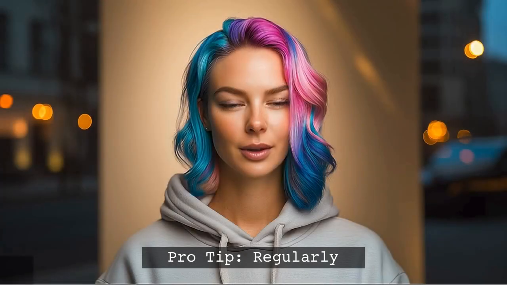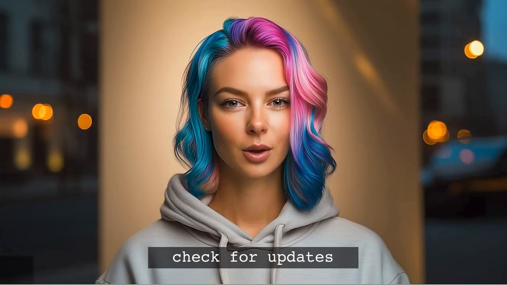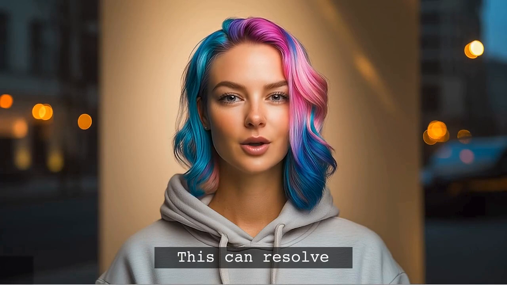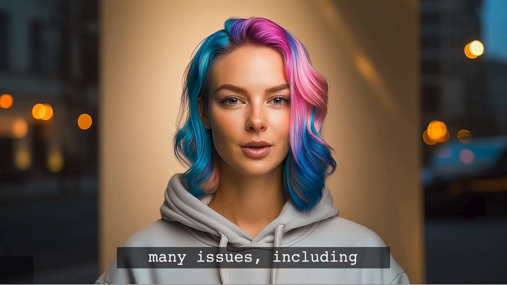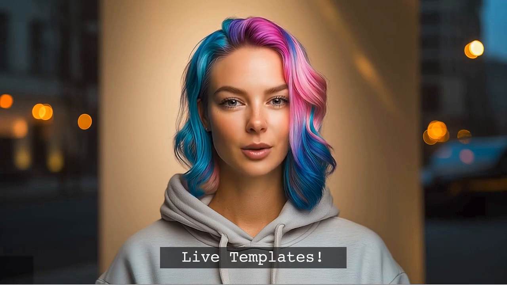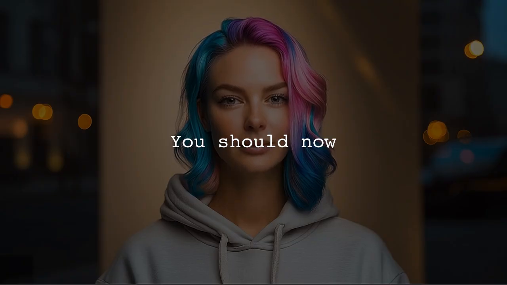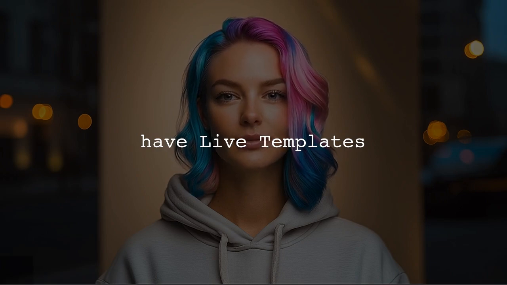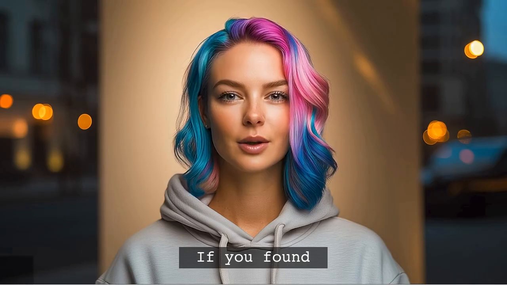Here's a pro tip. Regularly check for updates in Android Studio. Keeping your IDE up to date can resolve many issues, including problems with live templates. And there you have it. With these steps, you should be able to get your live templates working in Kotlin.